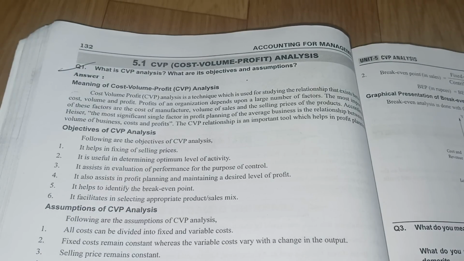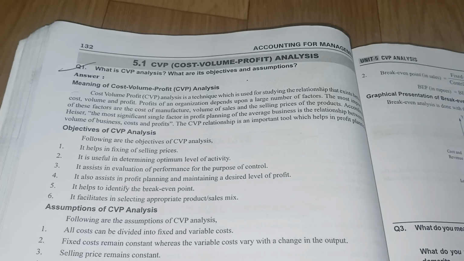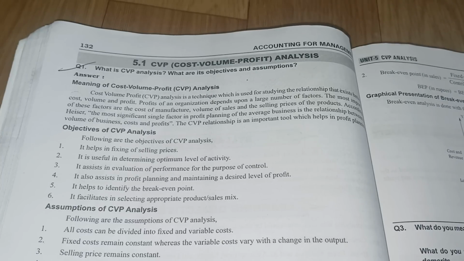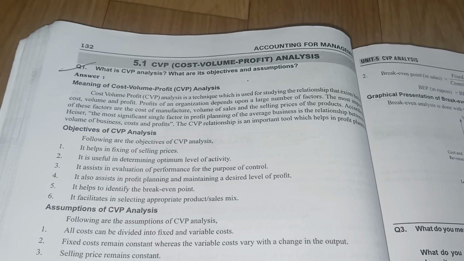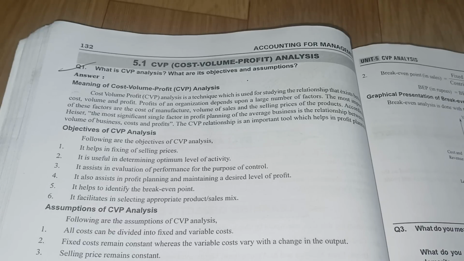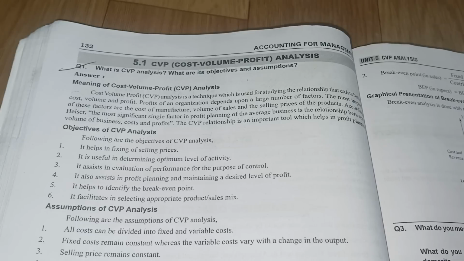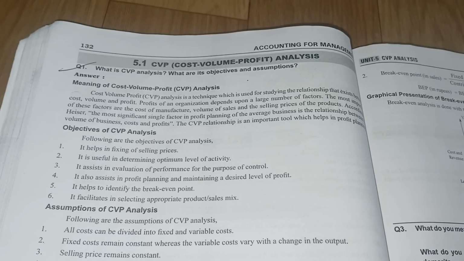Means if a product costs you 1000 rupees and you have sold it for 1500, the remaining 500 will be your profit. Means cost, how much volume of sales you have done and what profit you are getting. So CVP analysis is the important tool for your profit planning.